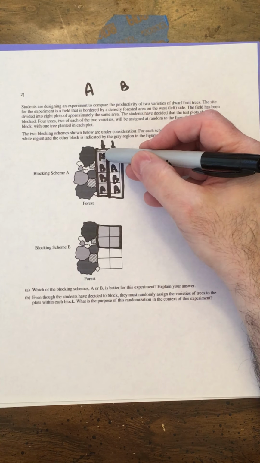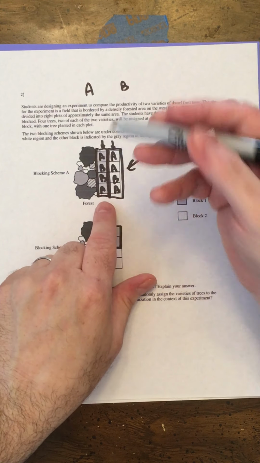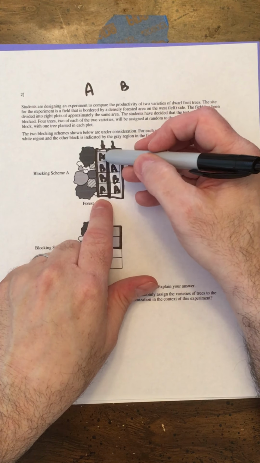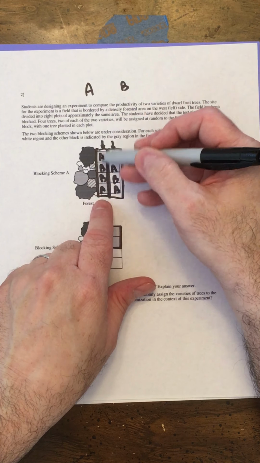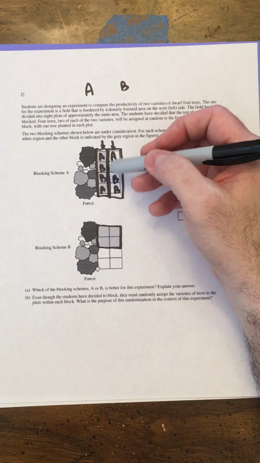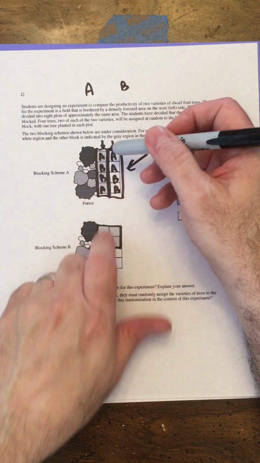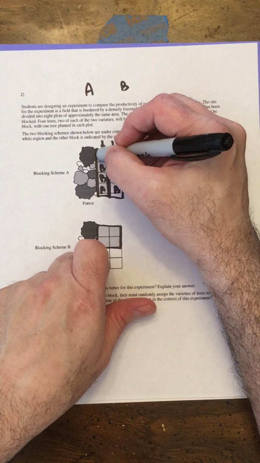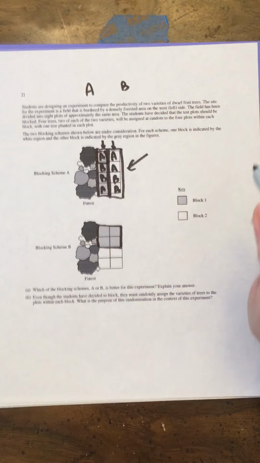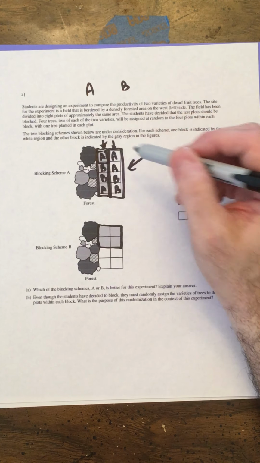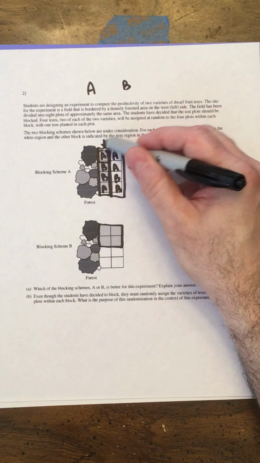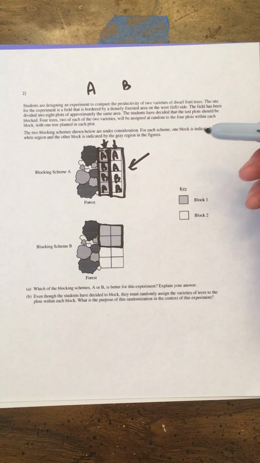Why? Because we don't want to have some sort of other underlying variable that will have an effect on the outcome of this development. In other words, maybe there's something special about the soil in this block that doesn't exist anywhere else, which is going to affect its growth. So if you purposely put a tree there, as opposed to randomly putting a tree there, that's going to have an effect on the outcome.